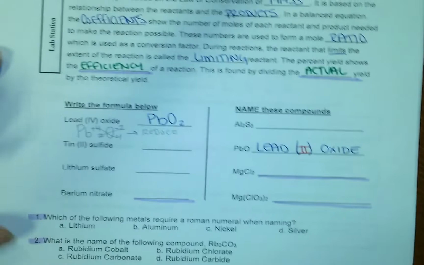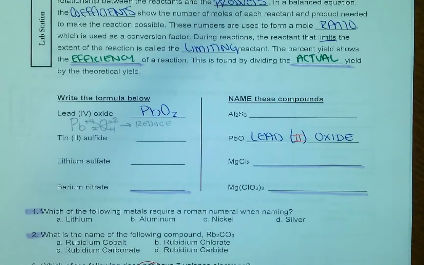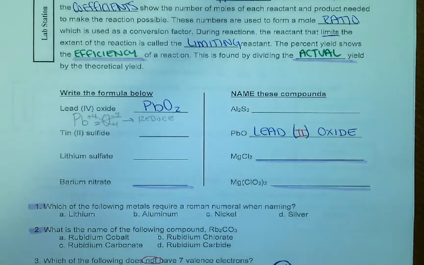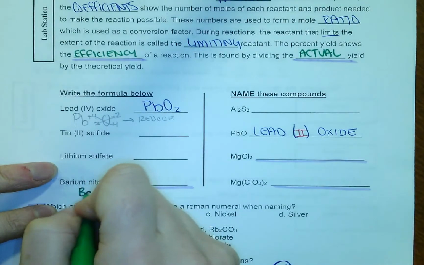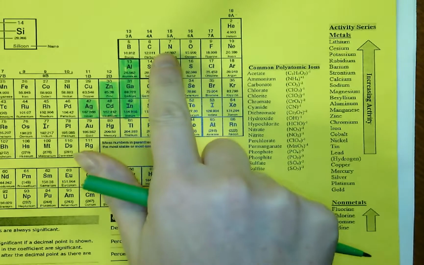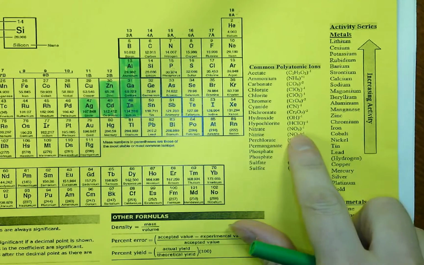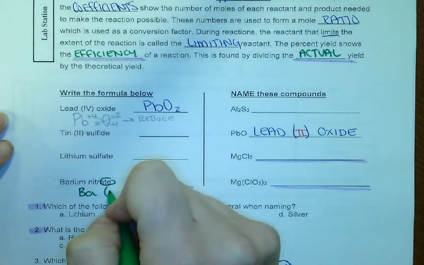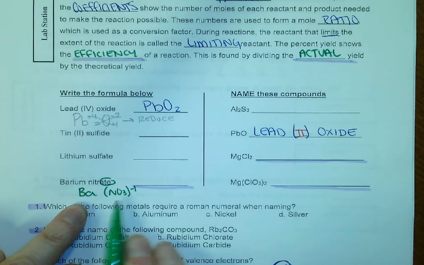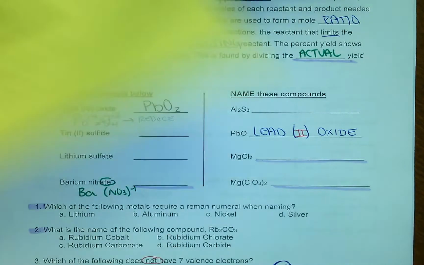Writing formulas and naming compounds. We learned this back in Unit 3 this year. It's still stuff that you're responsible for knowing. So remember, we're talking about 4-step formulas here. For barium nitrate, the first step is to get the symbols. So the symbol for barium and the symbol for nitrate. And nitrate isn't nitrogen. It's here on this list. Nitrate is NO3, making a -1 charge. So that's both symbols, both charges.